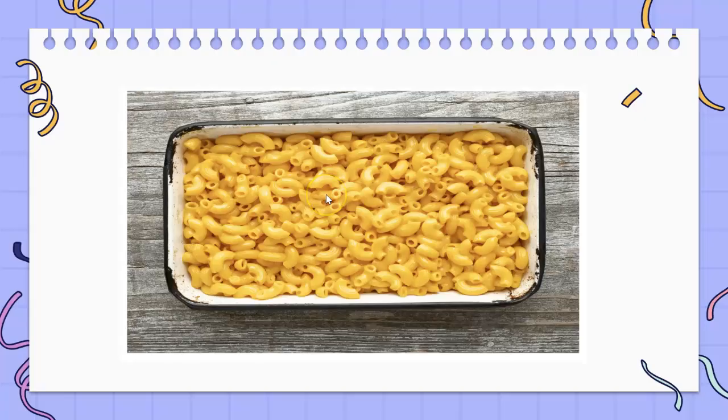All right, so here we have a pan of mac and cheese. This is not my pan of mac and cheese. I just want to make it clear. My mac and cheese is cheesier, but this is a full pan of mac and cheese. I want to make sure that everybody understands that whenever you're making something delicious like mac and cheese, you always start with a full pan of mac and cheese.